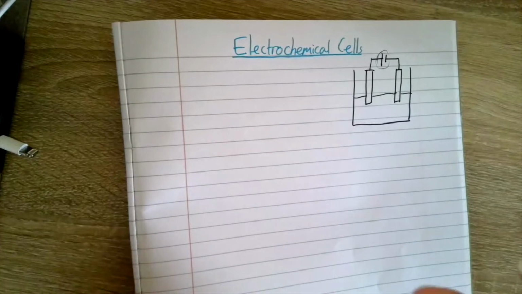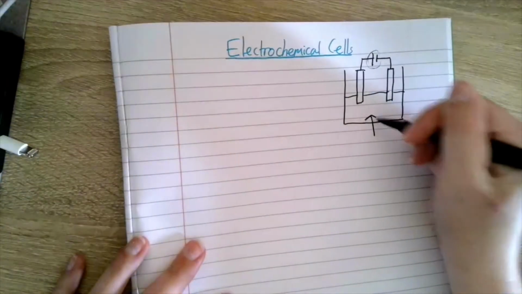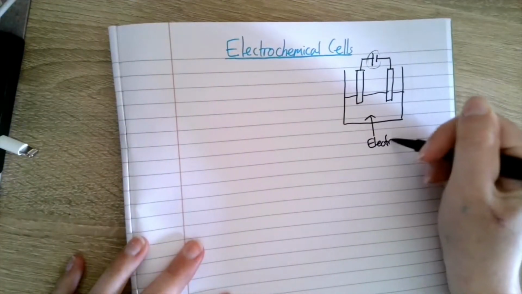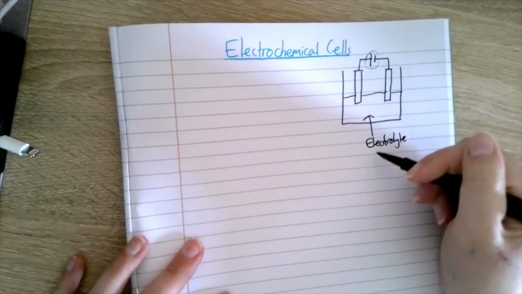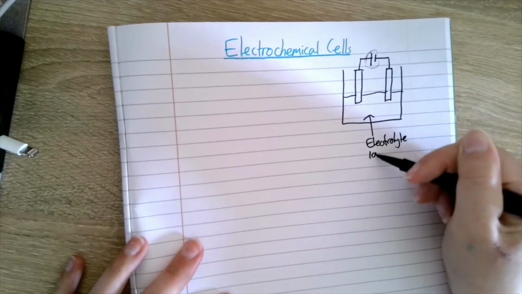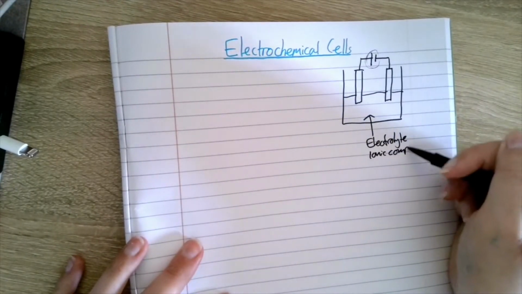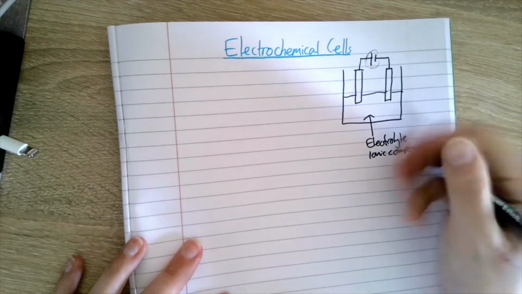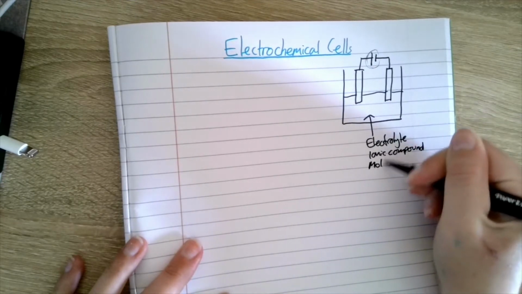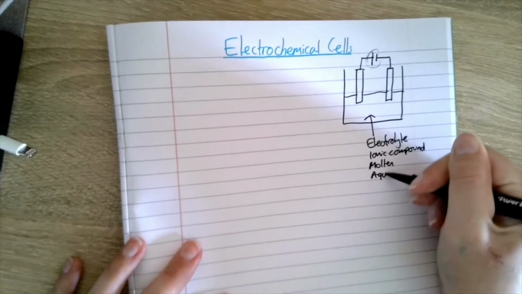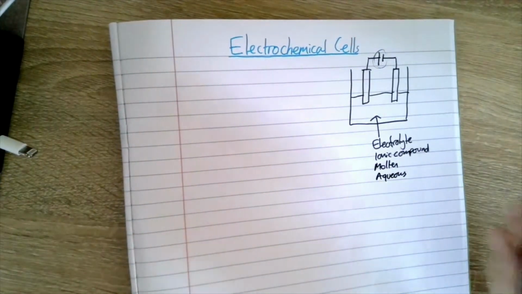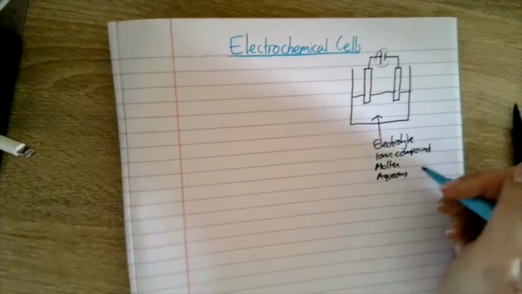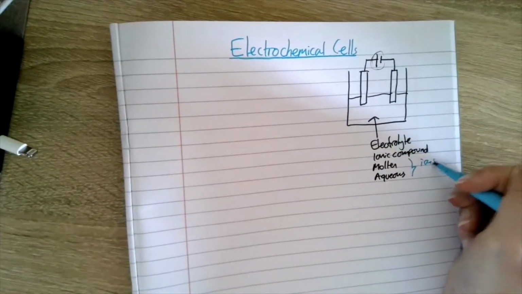So when we look at electrolysis, this is our electrolyte, and our electrolytes are ionic compounds, and therefore they must be either molten or aqueous, as this means that our ions become free to move.